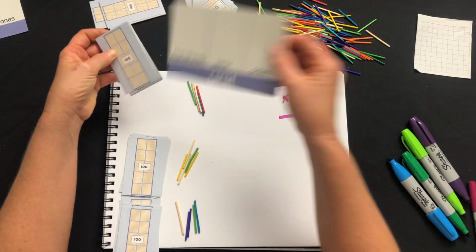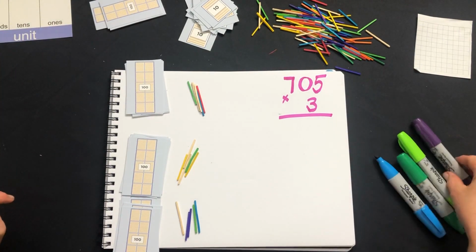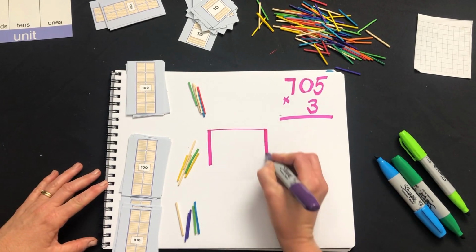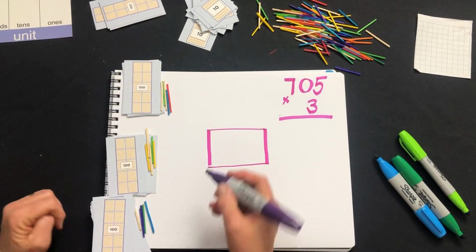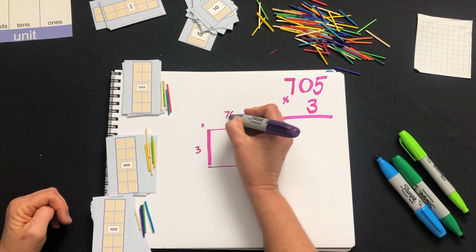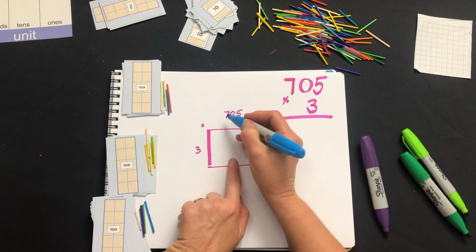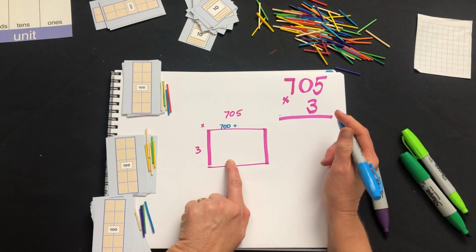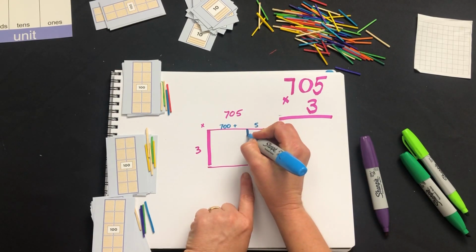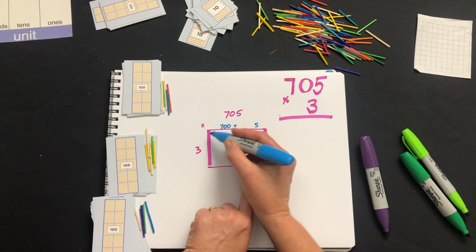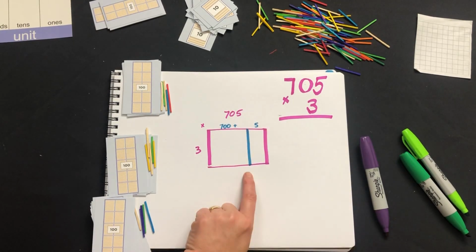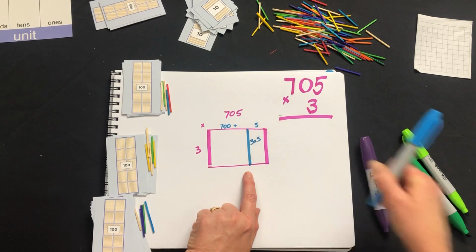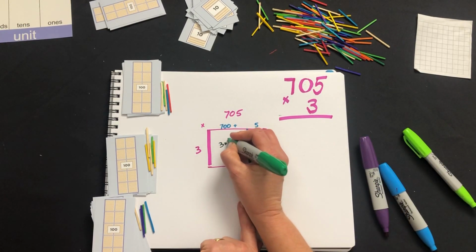So, as we have done with previous multiplication problems, we're going to represent 705 times 3 as a rectangle. A rather small rectangle this time. Okay, so we have 3 lots of 705, and we can partition the 705 into 700 plus, we don't have any tens, so it's just going to be 700 plus 5. And that gives us 2 rectangles within our bigger rectangle of 3 times 705. We have the 3 by 5 rectangle, 3 times 5, and we have the 3 by 700.